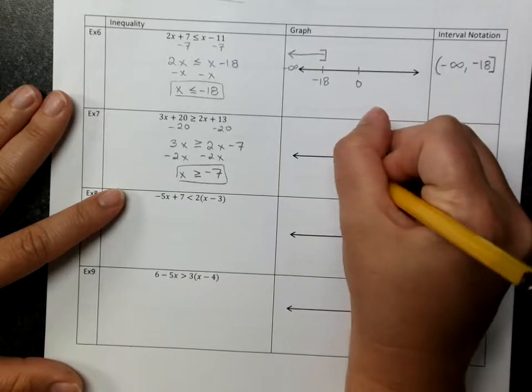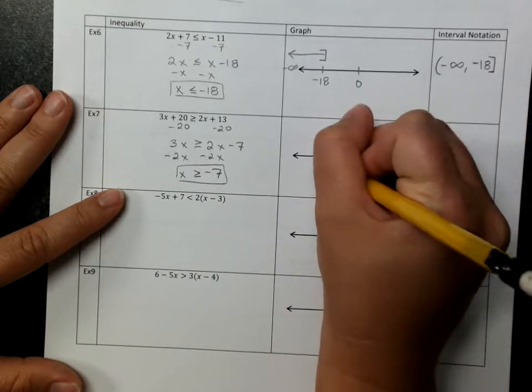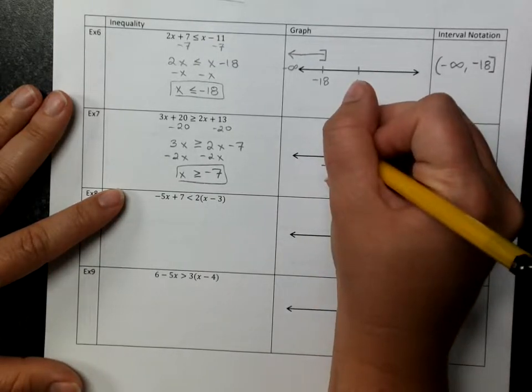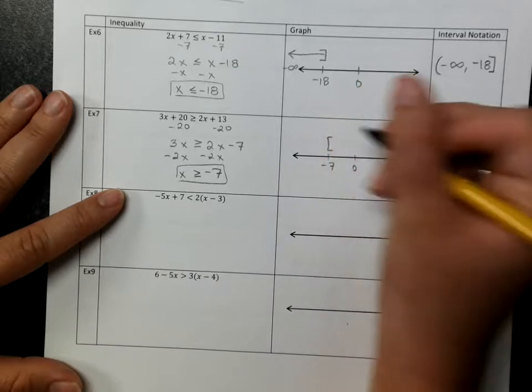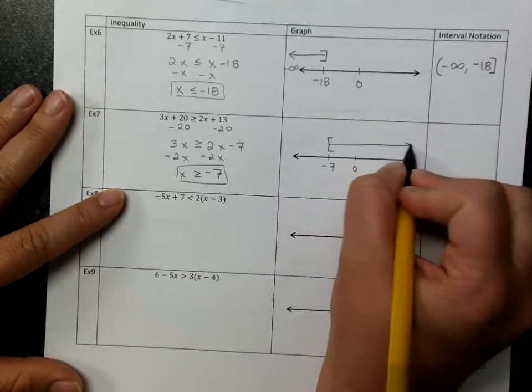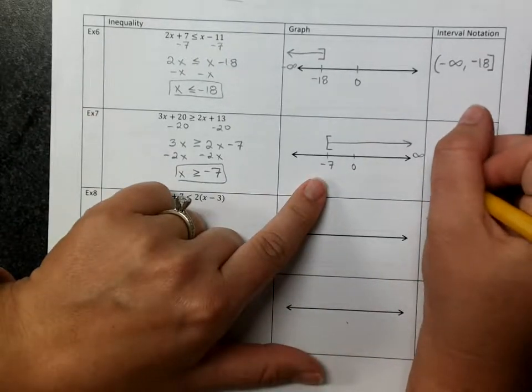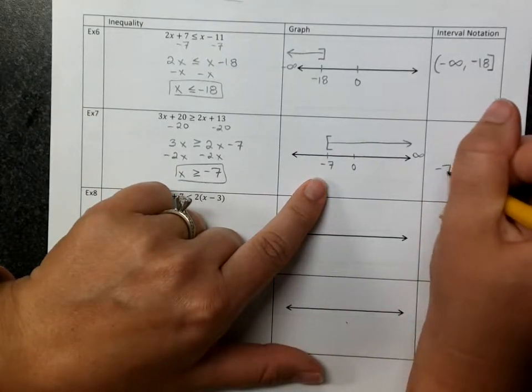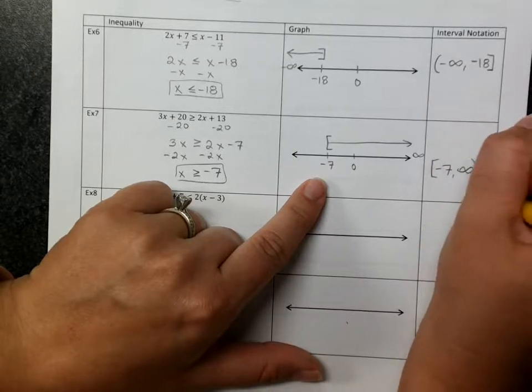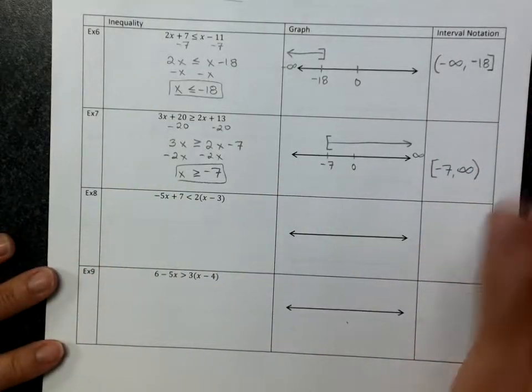So always throw 0 in the middle. Negative 7 would be here. Greater than or equal to would be a bracket to the right. Arrow in the greater than direction towards positive infinity. So we have negative 7 to positive infinity, bracket on negative 7, parentheses on infinity.